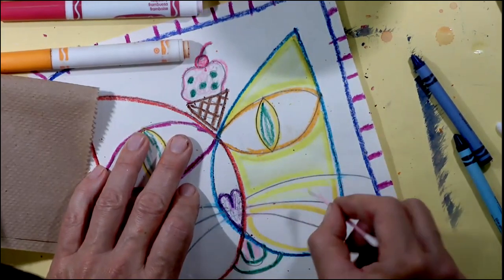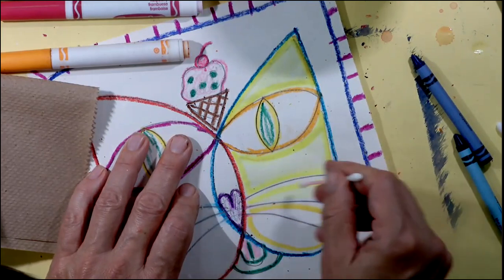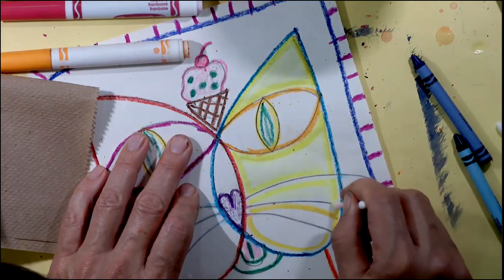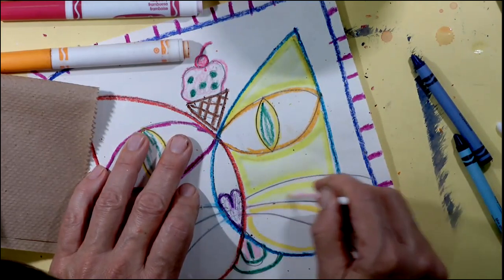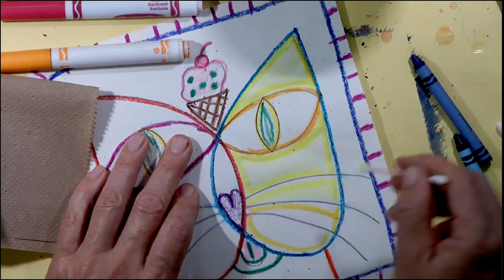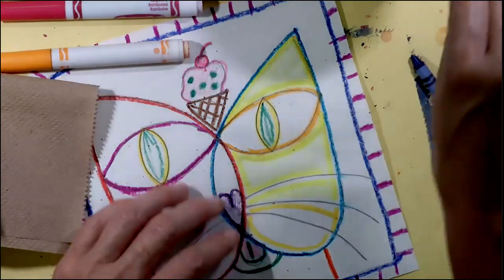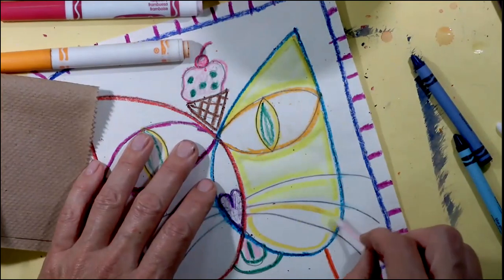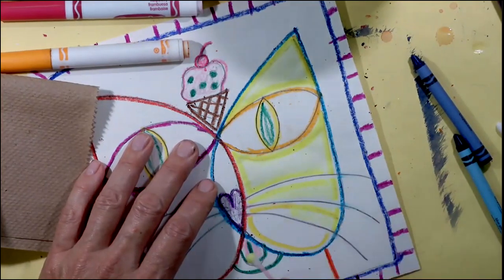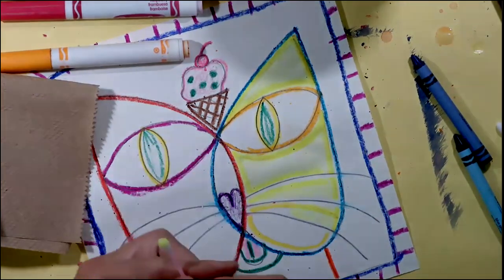And what you can do once you let this paper dry a little bit, and I'm going to show you that, what you can do, oh my gosh, did you see that? I don't know that you saw that.